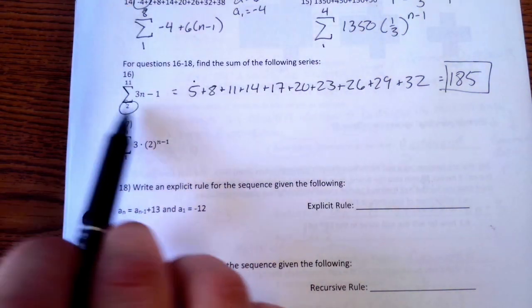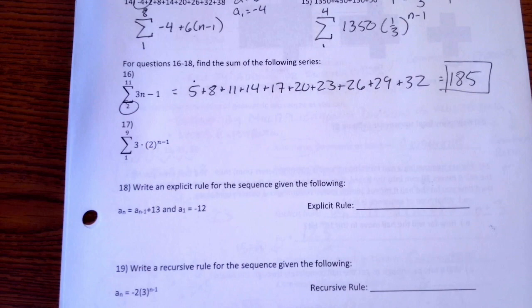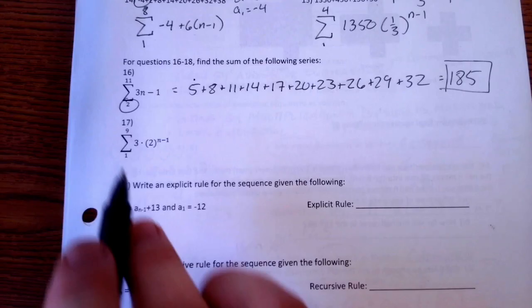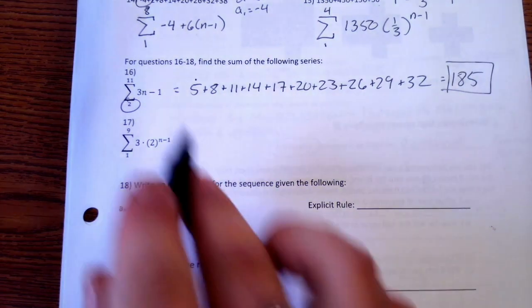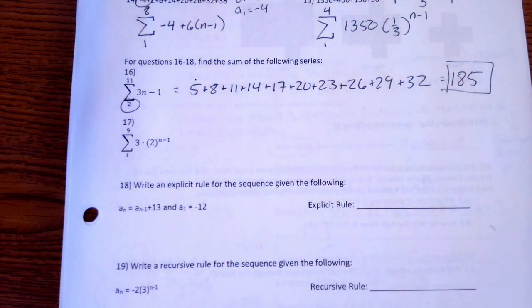I probably could have made a shortcut through that by reducing the 2 to a 1, reducing the 11 to a 10, and then just calling the 5 or the 8 my first term, but it might be a little bit easier just to get the numbers and add them. So for geometric series, because this one has multiplication, it looks like an exponential.